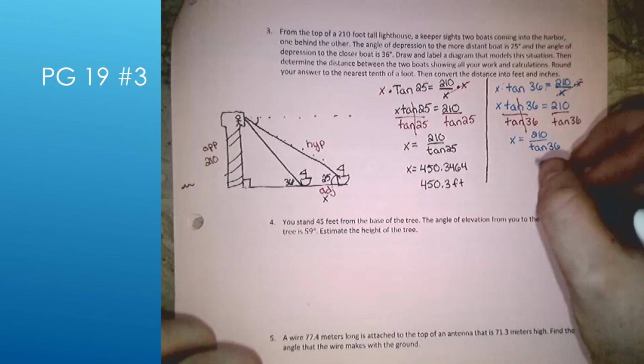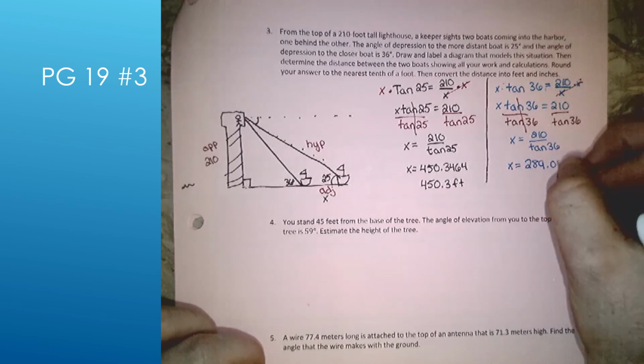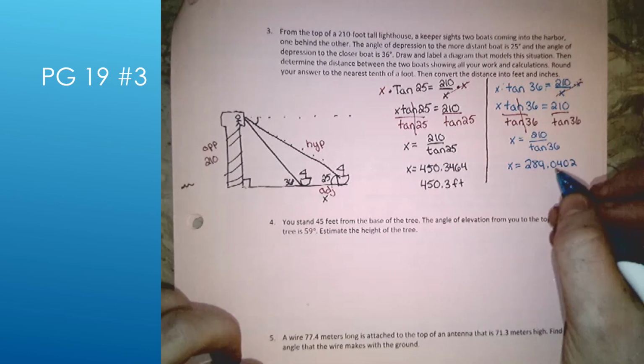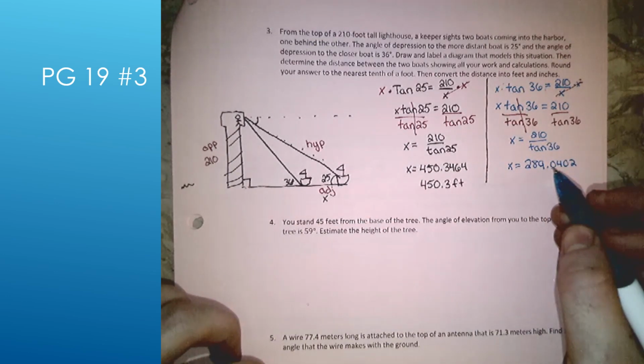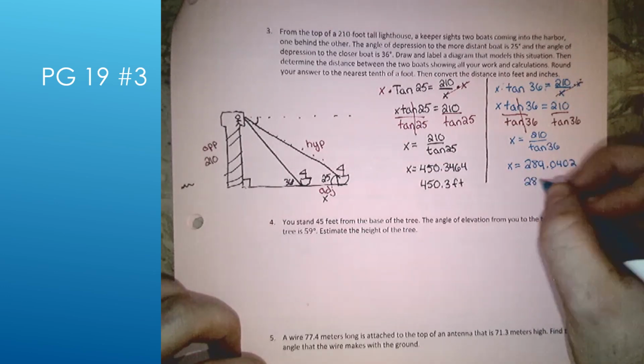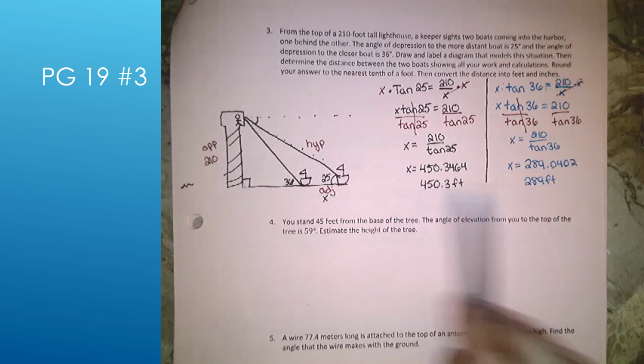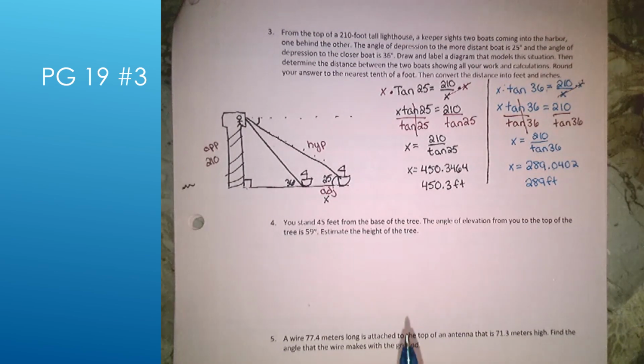When I do that in the calculator, I get 289.0402. I'm going to round to the nearest tenth, so the only thing that could change is a 0, but since it's a 4 next to it, it's not going to change. So really, this one's 289 feet. So the main thing that I was looking for is what is the distance between the two boats. So now that I know the distance for both of them to the lighthouse, I can just subtract those with each other, and that's going to get me the distance between them.